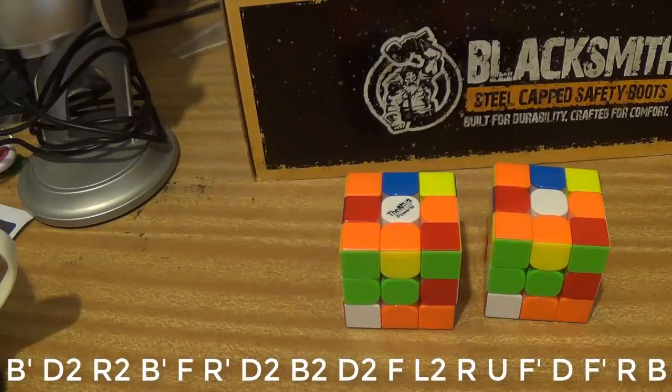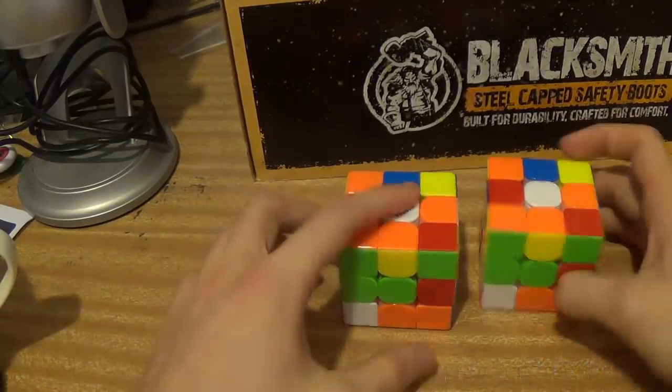Alright, here we have solve number 1 of the average, and this was a 6.39 second solve, which is pretty close to the average he ended up getting, which was 6.2. So the solution was pretty typical, but we're going to get started regardless.